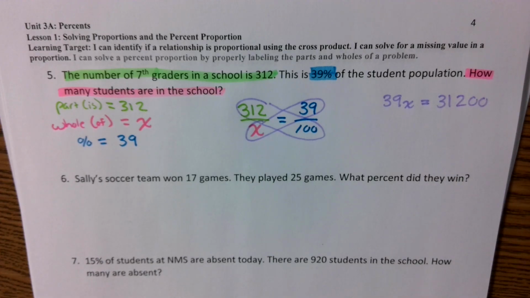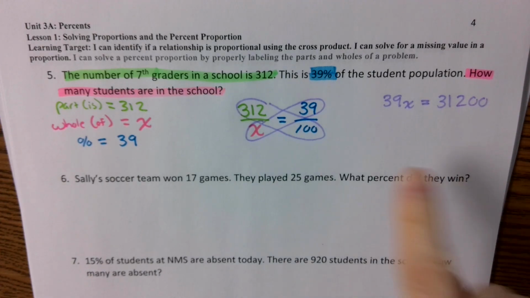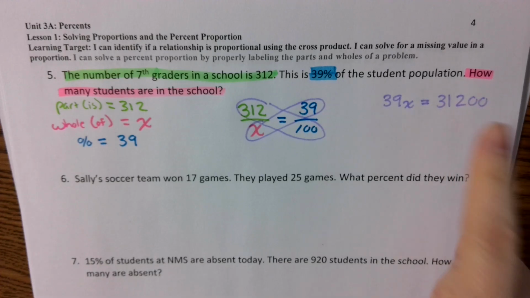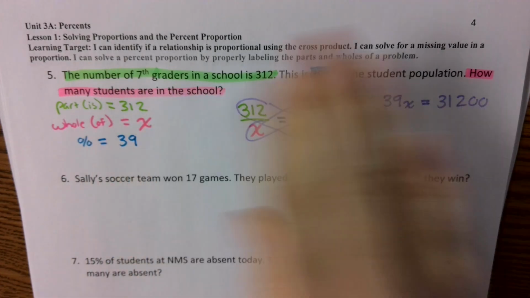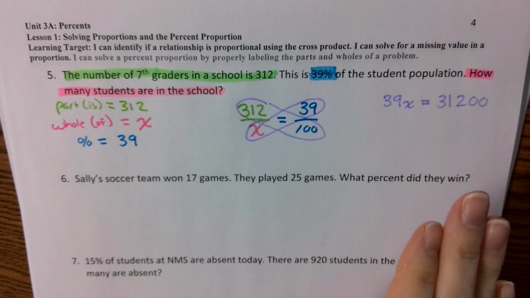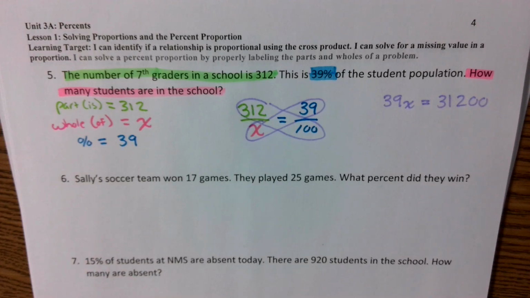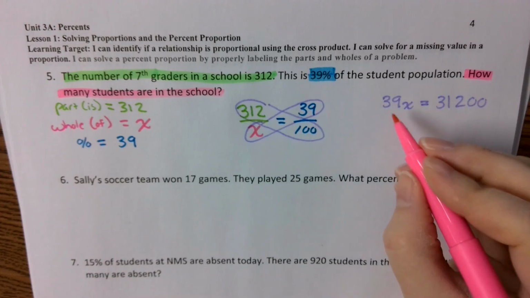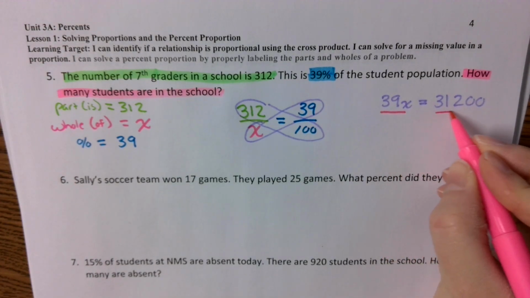And from there, we then need to solve. So this is the equation that would represent this contextual word problem. 39x is equal to 31,200. From there, we can then go ahead and divide both sides by 39.